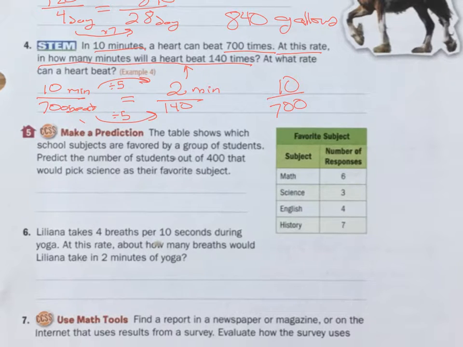I want to get it to the rate of minutes. So how many heartbeats a minute? So this is 10 minutes. So let's take this down to 1 minute. By doing that, I have to divide this by 10, and then divide this by 10. 700 divided by 10 is 70 beats. So the rate is 70 beats a minute.